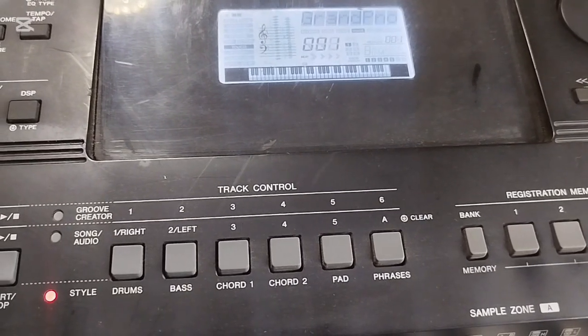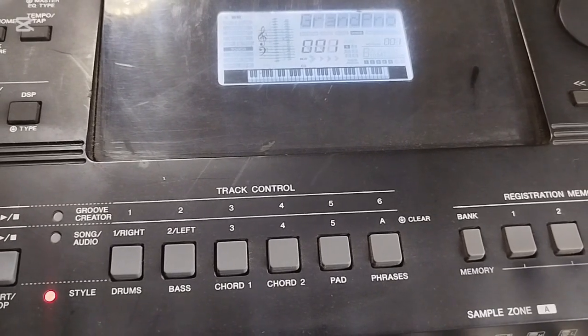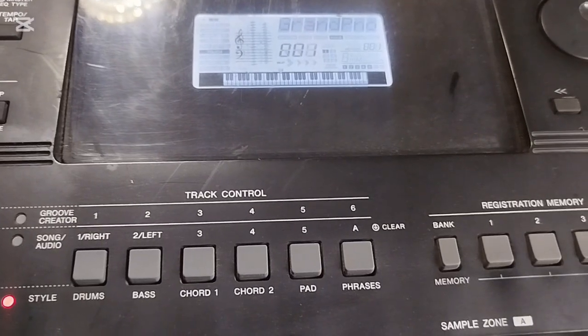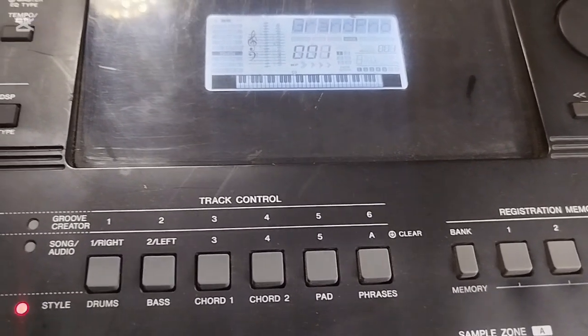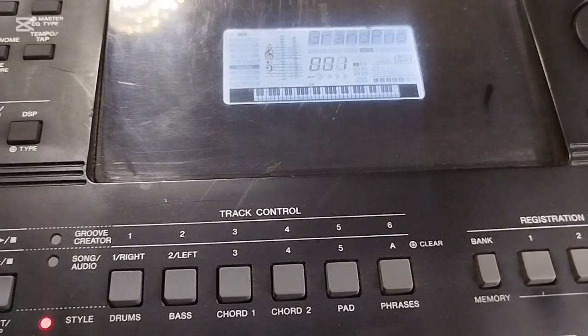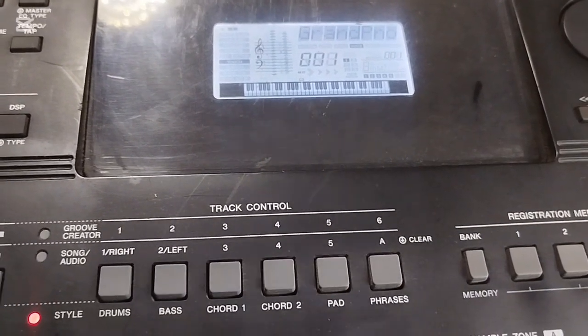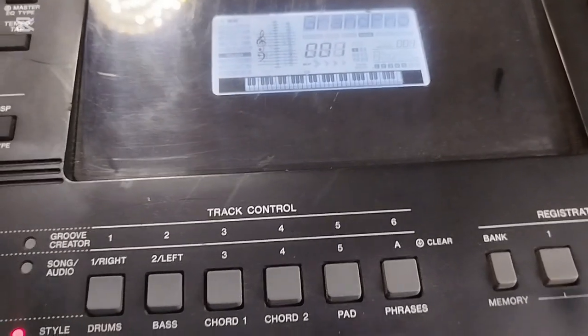Today I'll be doing a tutorial on how to set Makossa voice on PSR keyboard. I'm using the PSR E463. The same setting applies to other E series PSR keyboards. The voices I'm going to be using are Softwire and Anabras. Softwire will be the main voice and Anabras will be on dual.